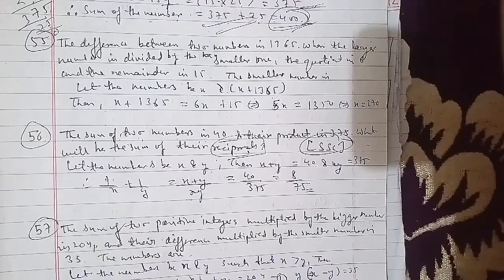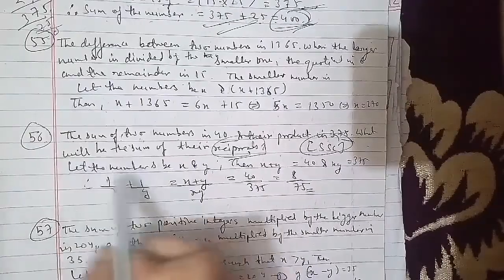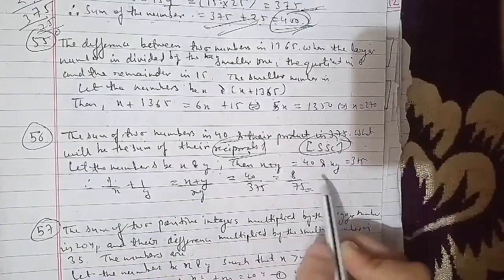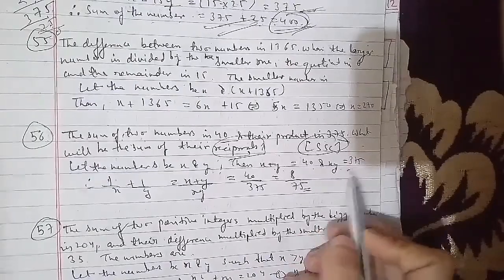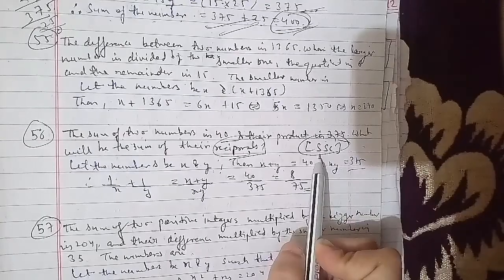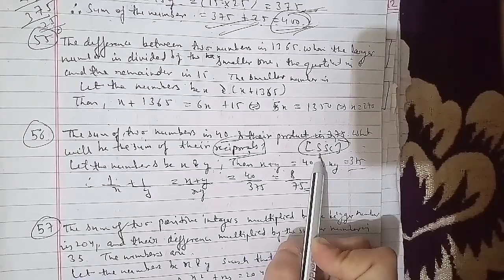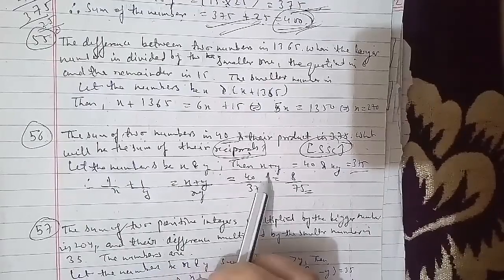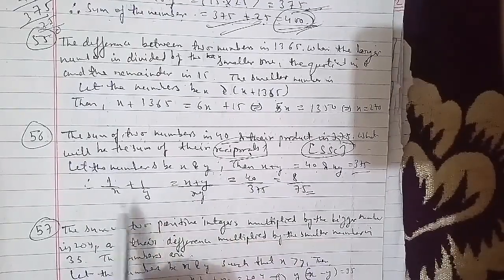Now we'll go ahead with another one, the 57th question of the session. The question is: the sum of two positive integers multiplied by the bigger value is 204 and their difference multiplied by the smaller number is 35. We have to find out the numbers.